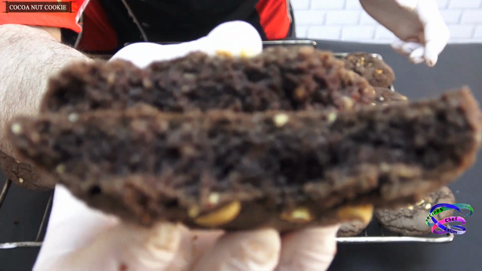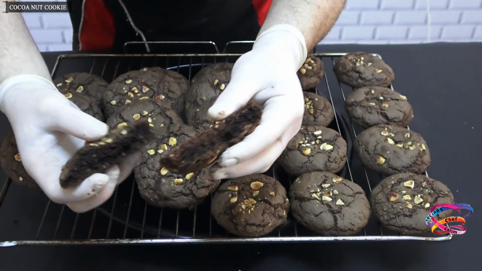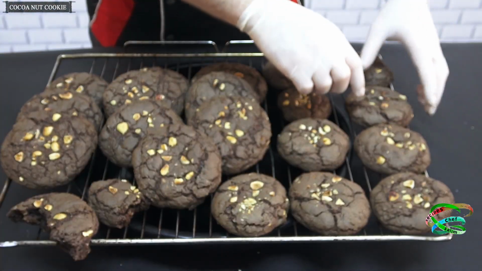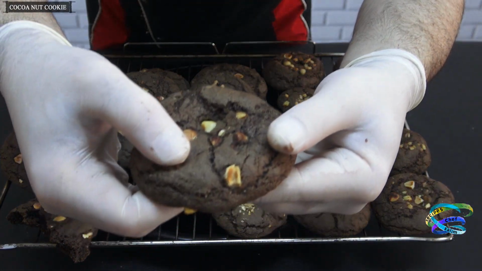I can say that it is full of nuts and delicious. It will be great to serve with plain or milk coffee.